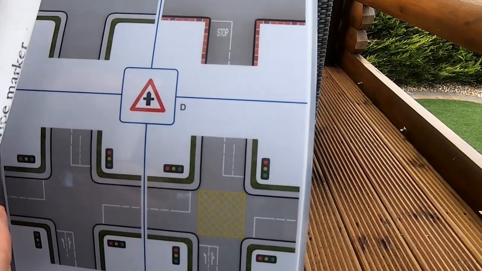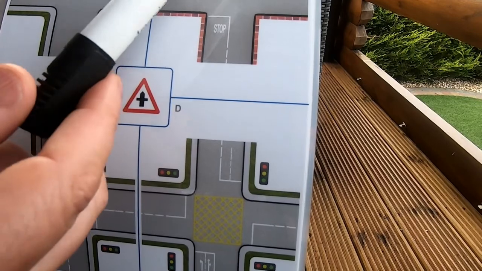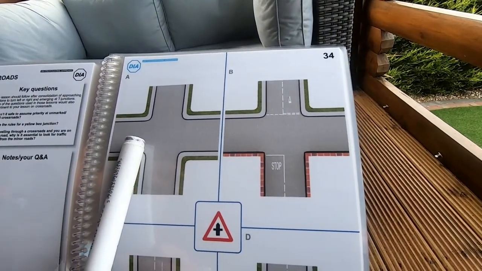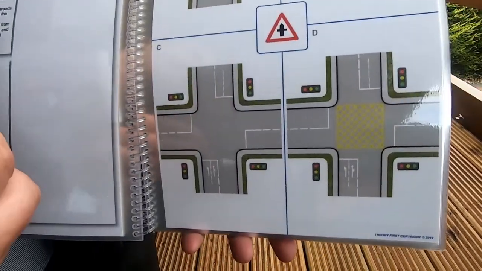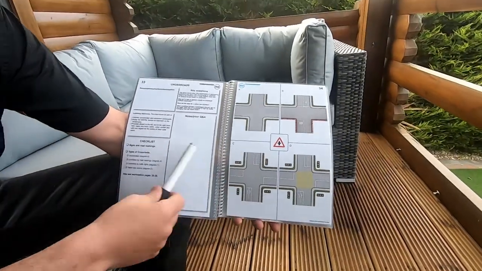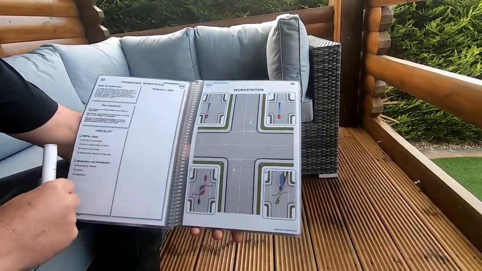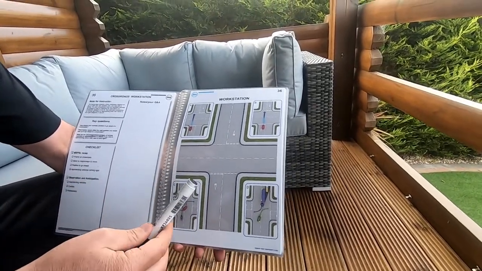Alright, now the ones that we're going to be teaching you on your CBT is basically the basic give way junction. We might have a stop and we might even have a couple uncontrolled, and we certainly will be doing some traffic light controlled as well for you. Alright, so there's the different types of crossroads that you're going to encounter.